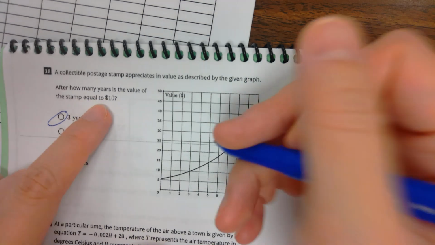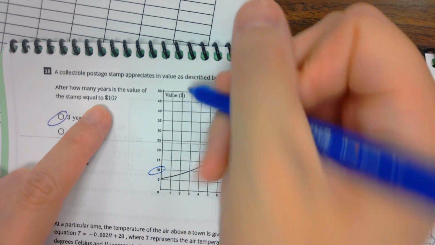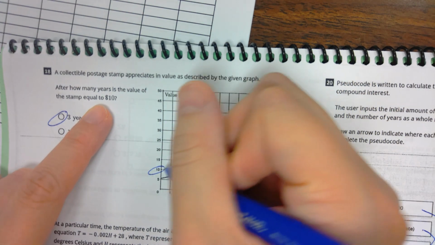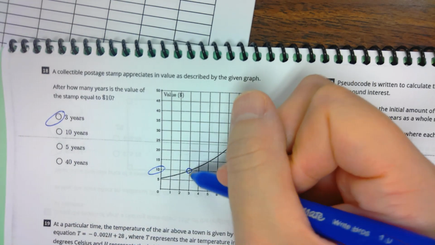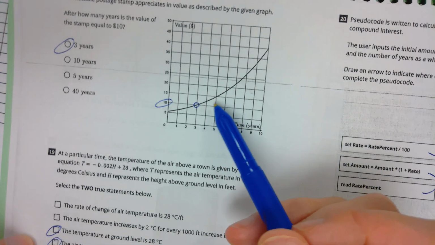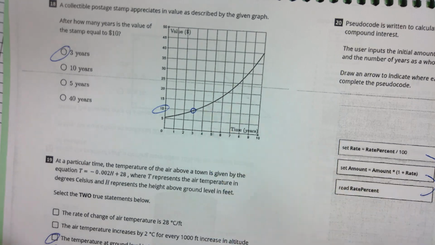When will it be $10? So $10. Notice the y value is the 10 at the dollar. So when it goes to $10, okay, which is this point on the curve, it's going to take you 3 years. By the way, is this interpolation or extrapolation? Inter, right? Because it's within your data. Okay.